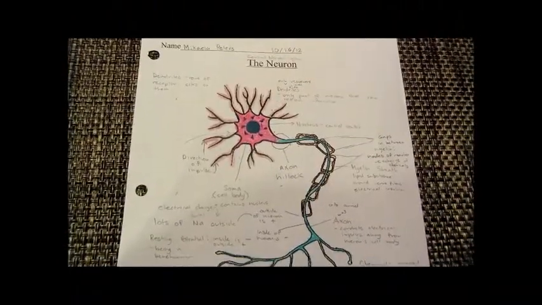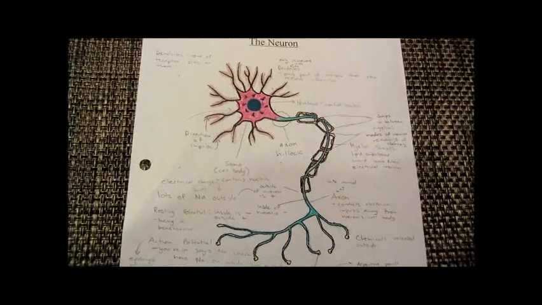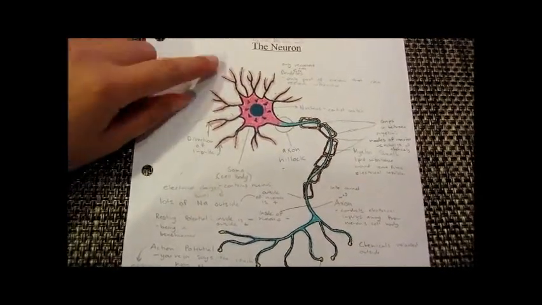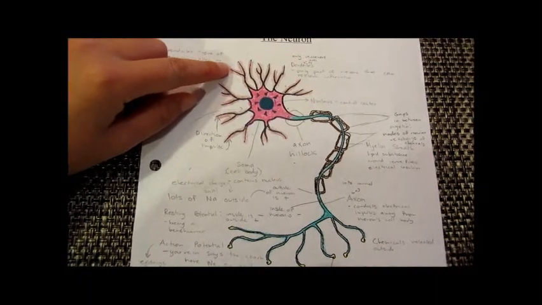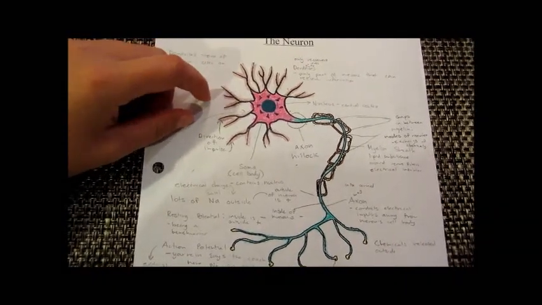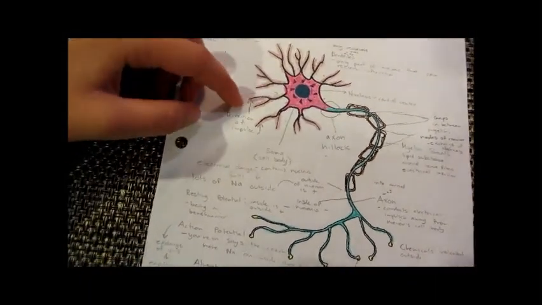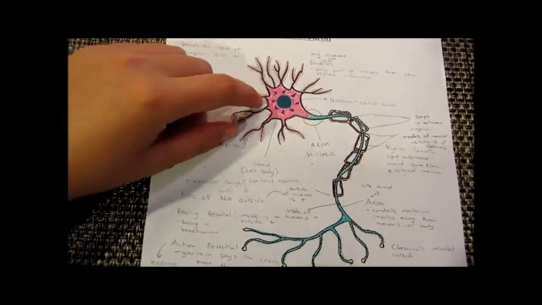Now we're going to talk about the different parts of the neuron. Here we have the dendrites. The dendrites are the only part of the neuron that can receive information. The direction of impulse flows inward through the dendrites.